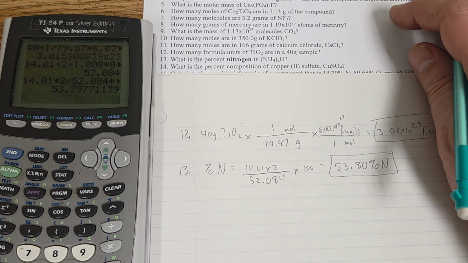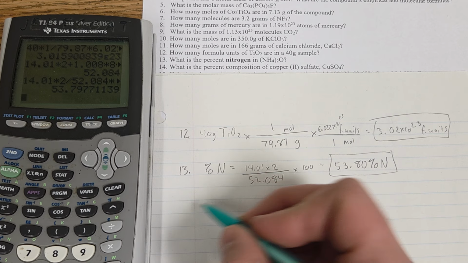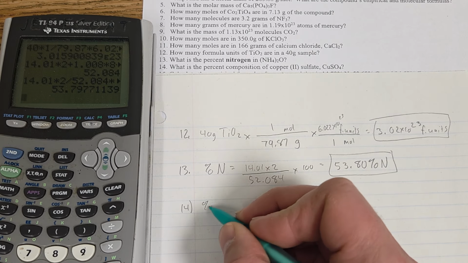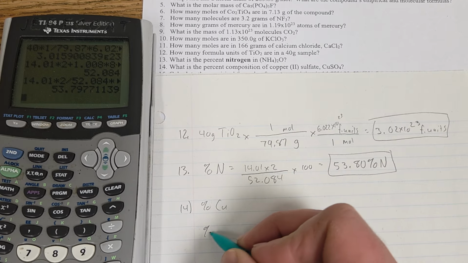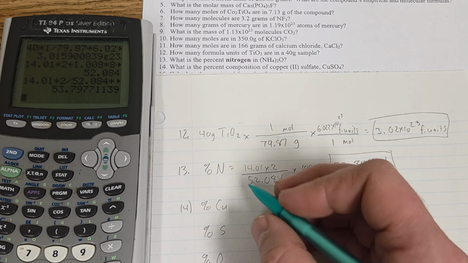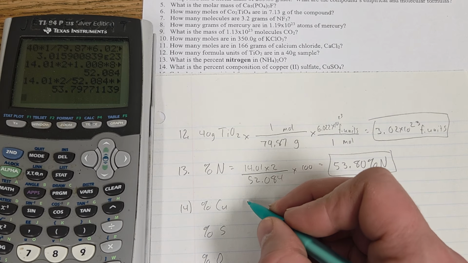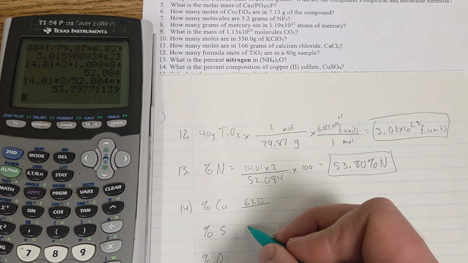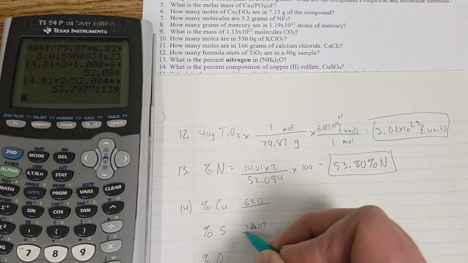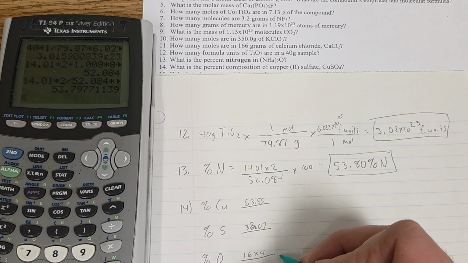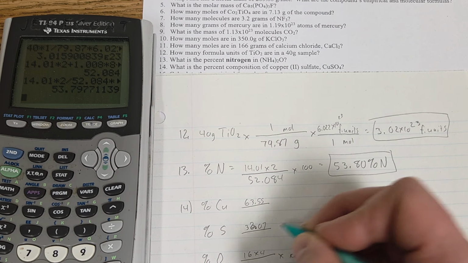Problem 14, very similar. So we're going to find a percent copper, a percent sulfur, and a percent oxygen. So we're going to take the mass of copper divided by the mass of the whole thing, the mass of sulfur, 32.07, divided by the mass of the whole thing, and the mass of oxygen times 4 over the mass of the whole thing, times 100.